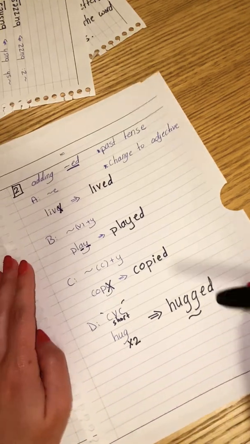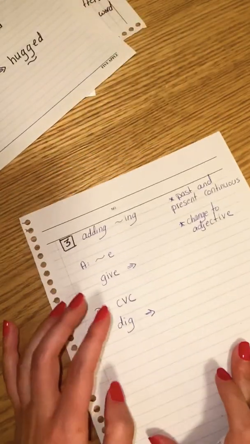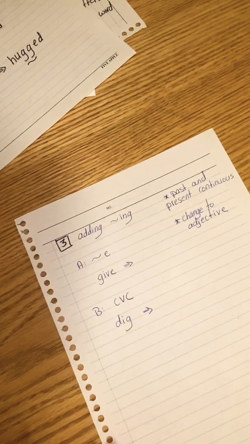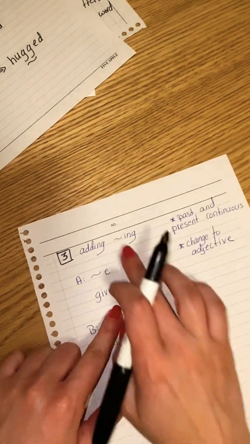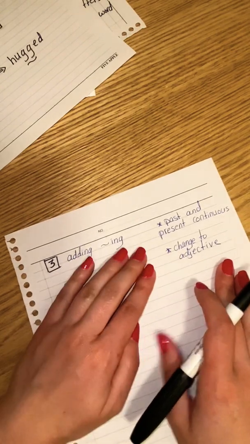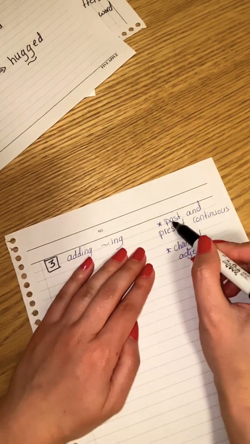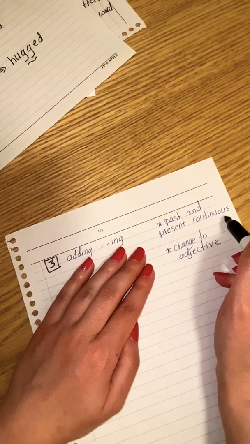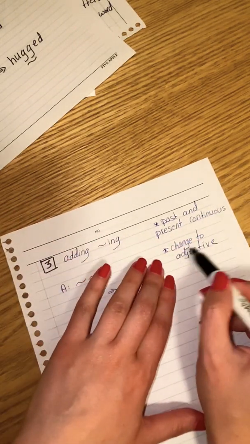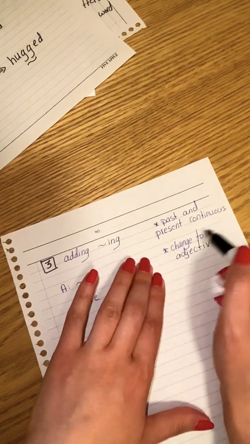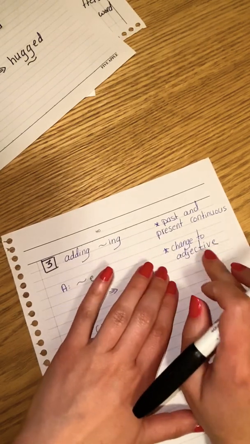Okay, now the last suffix, which is ing, it has only 2 rules. And we use the suffix ing when I'm talking about past and present continuous, I am buying, I was buying, for example. And when I want to change it into an adjective, of course, this applies to some cases, not all of the words.